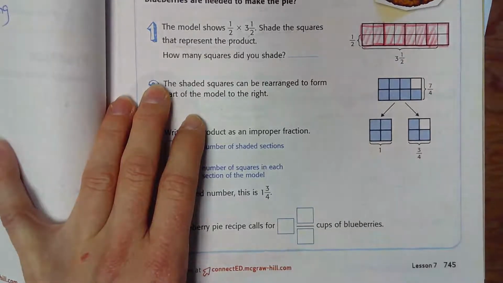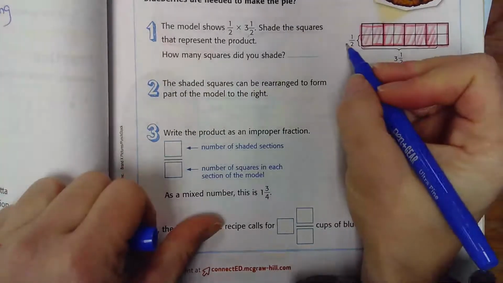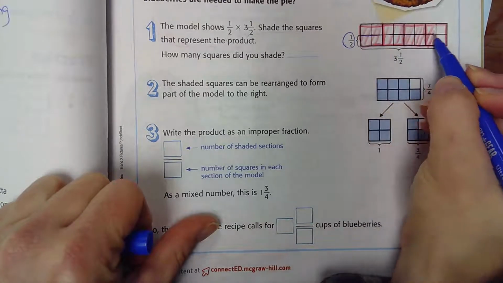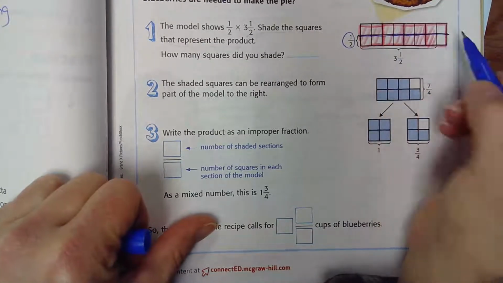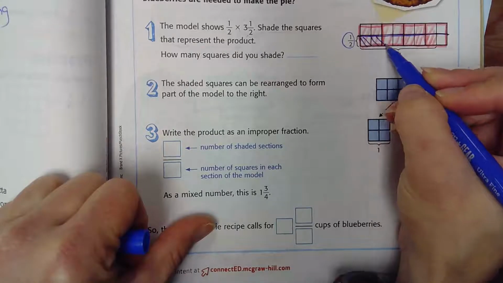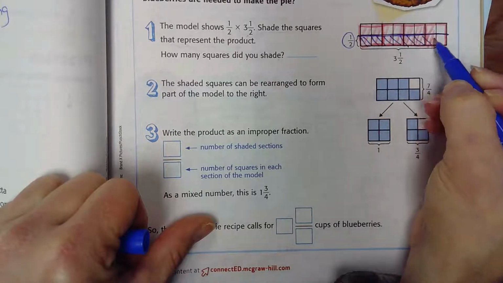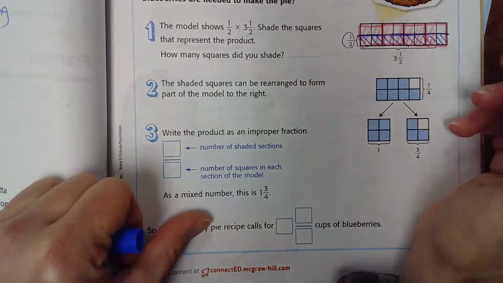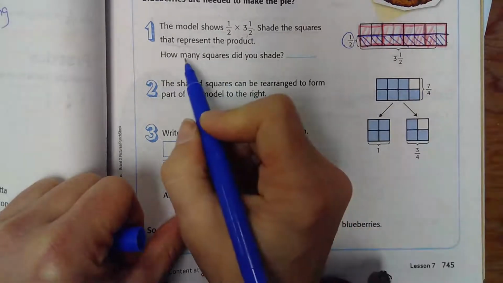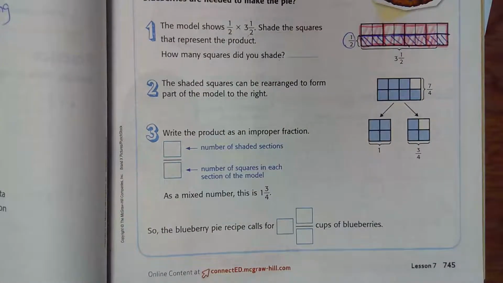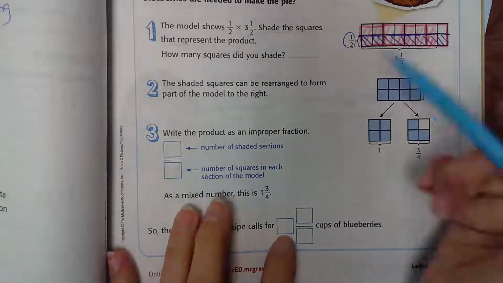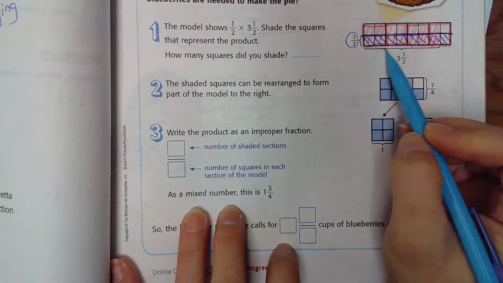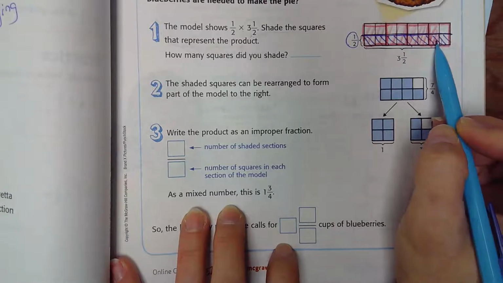But then the next step, you need half of those 3.5. So that's where this line right here comes in. It's showing you half of your total amount. So half of the total amount goes all the way over there. But it's interested here when it asks how many squares did you shade. It's just interested in how many of those squares show you half of the 3.5. So it would be these squares that have the double shading.